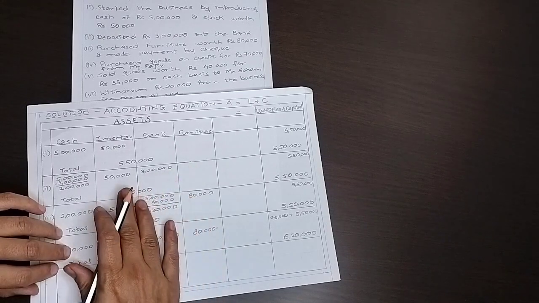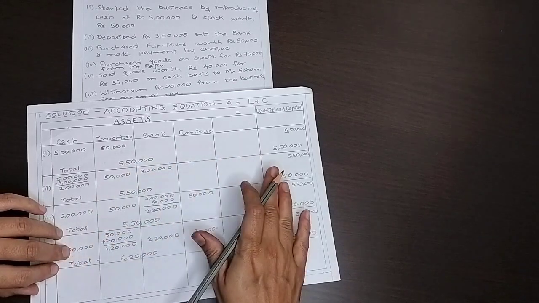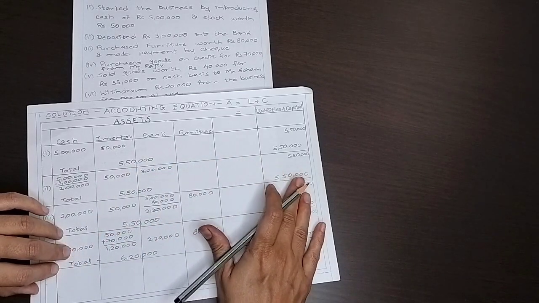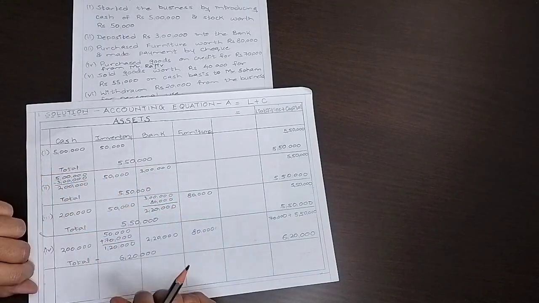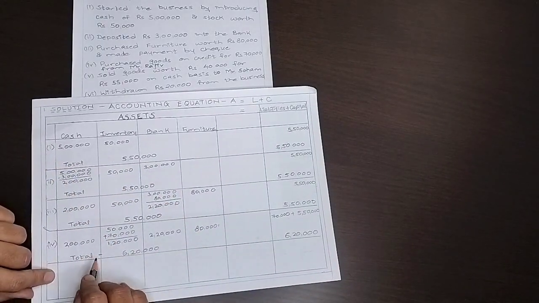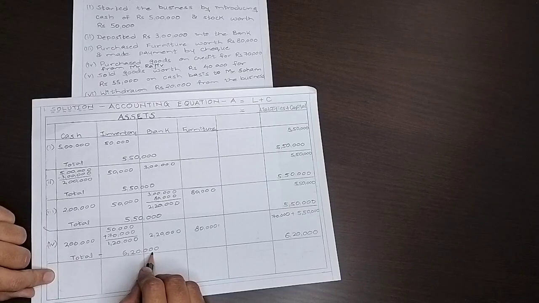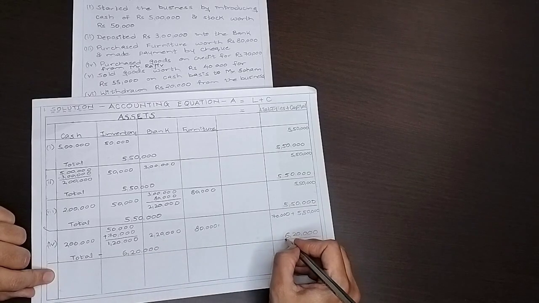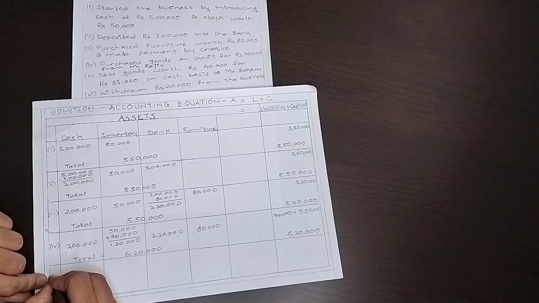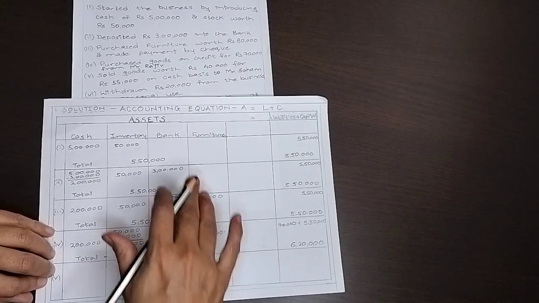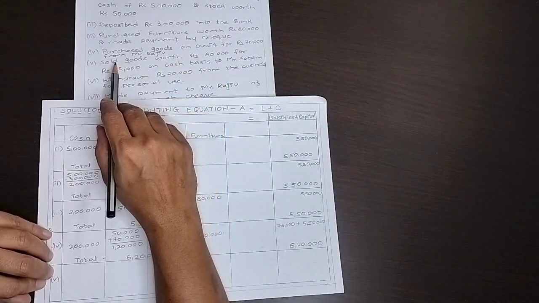You can see the way my assets are increasing, it is affecting my liabilities and capital, or else one asset increases, one asset decreases. Because of this, my assets will always be balanced with liability plus capital. Let's move on to the fifth transaction. What does the fifth transaction say?